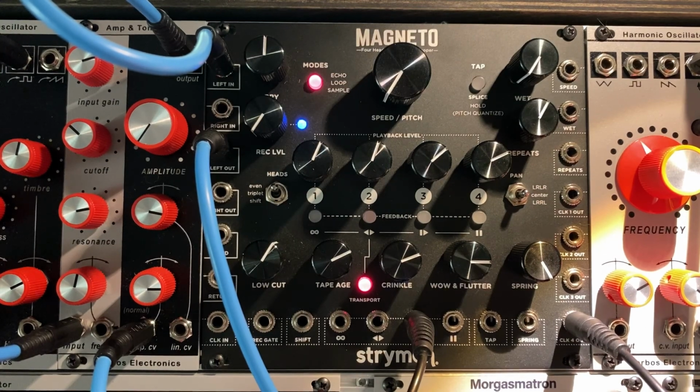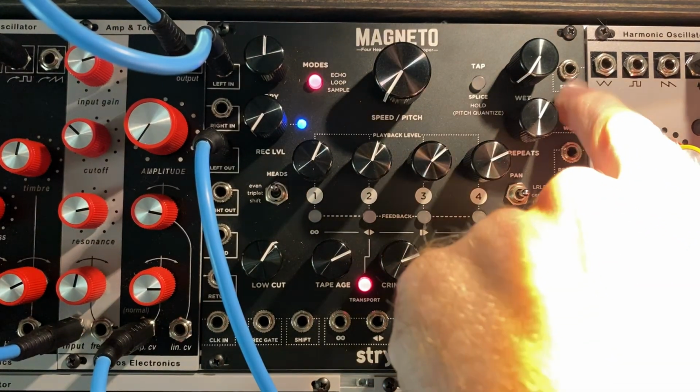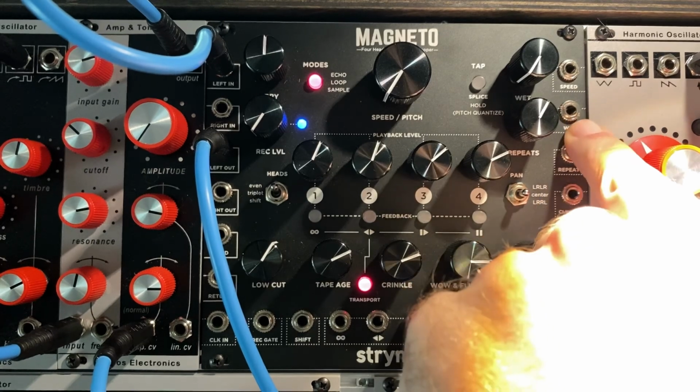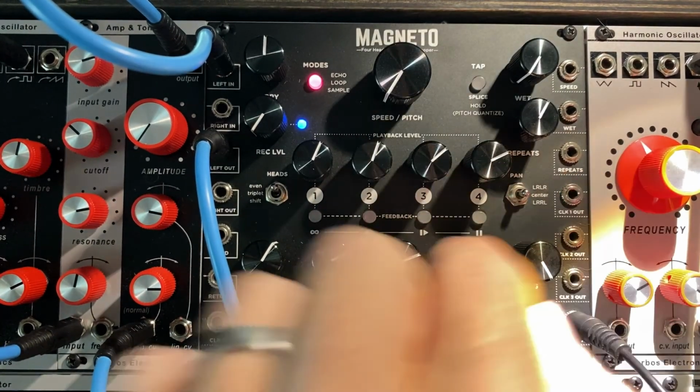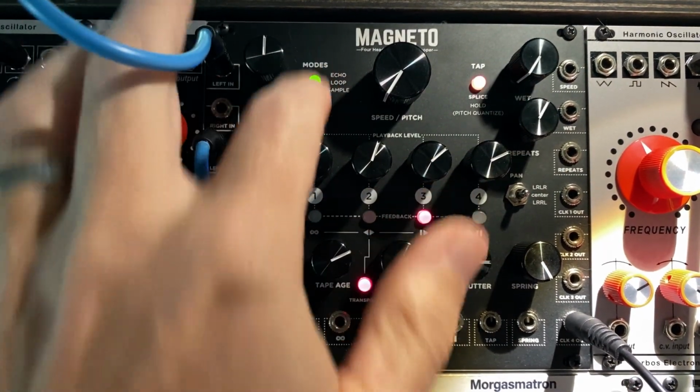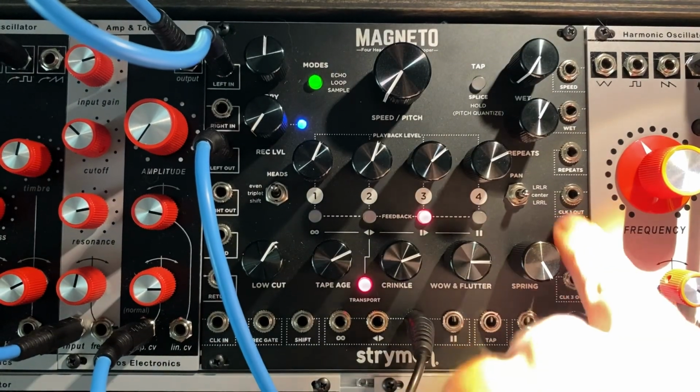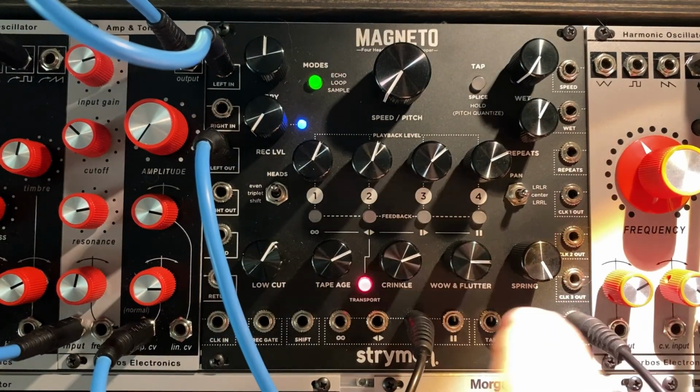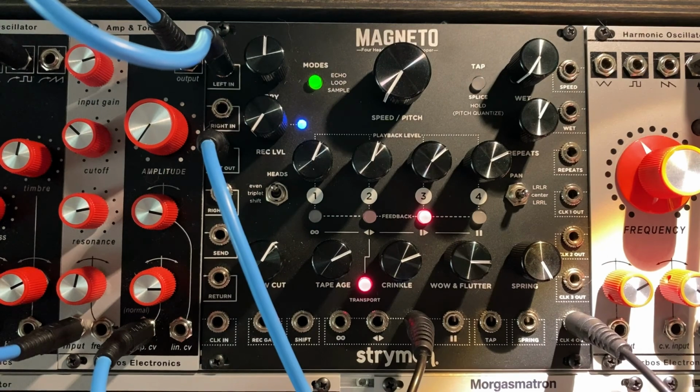I'm not going to prattle on, but you can see you've got patches in for speed, wet density, how many repeats you do, of course, in the echo. Whatever. I mean, different clock out sources. This is a very patchable module, and you can do so much with it.